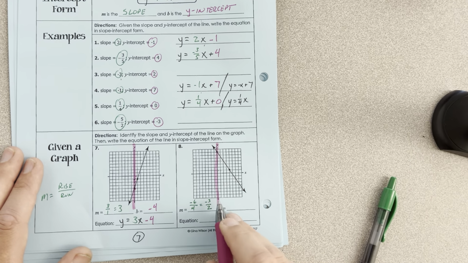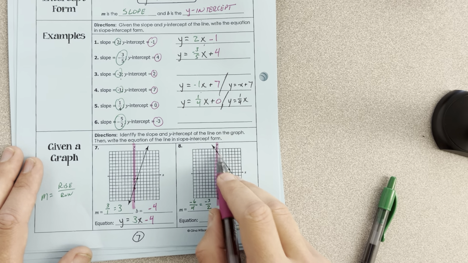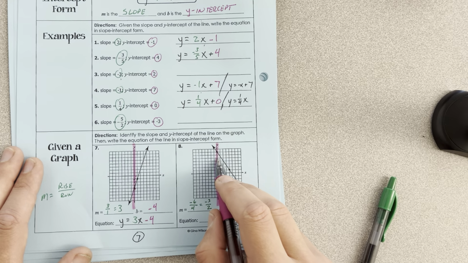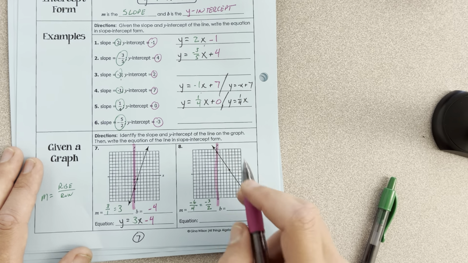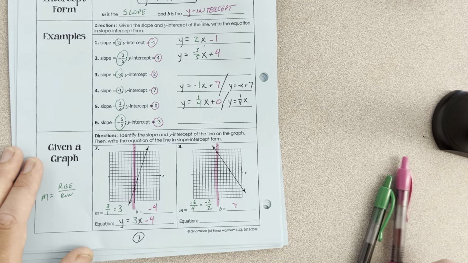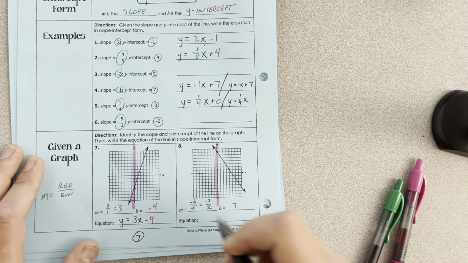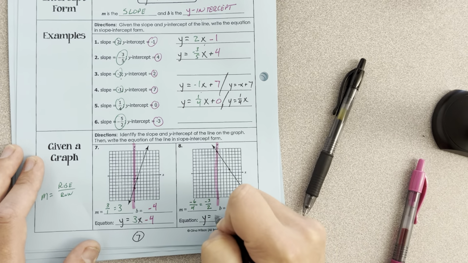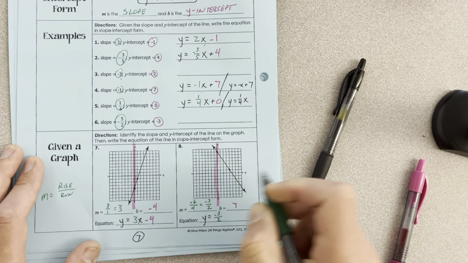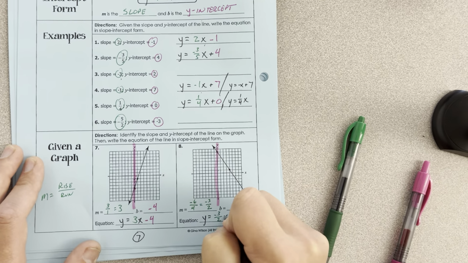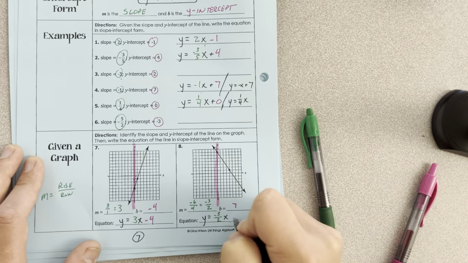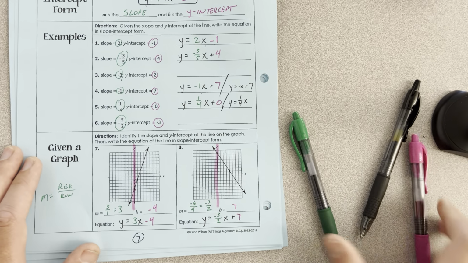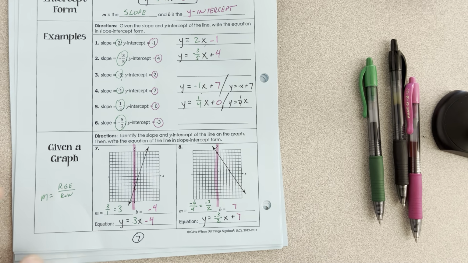Our b value, again, looking at the picture, the graph crosses right here. So from the origin, we go up 1, 2, 3, 4, 5, 6, 7 units. Our b value is 7. Plug in the pieces to y equals mx plus b now. Y equals mx plus b. There you have it.